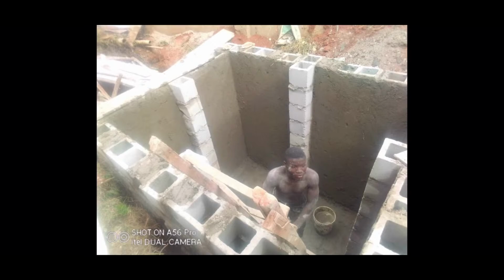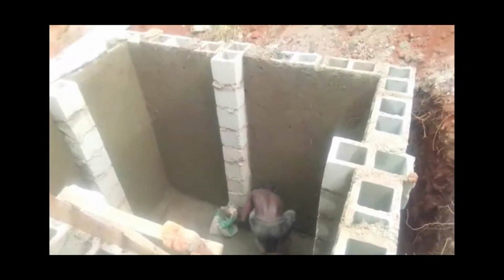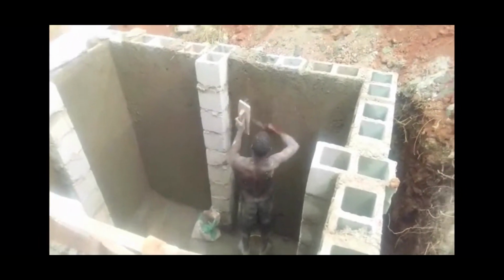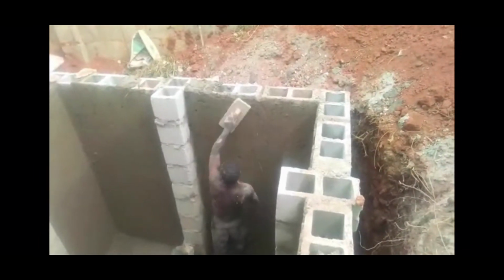And now this is the plastering stage. We need to plaster it so that when rainwater goes into the ground, it will not secrete through into the soakaway. So that's the plastering there. We're plastering it. You're going to see what is next as far as this is concerned. That's plastering. I've shown you some of my video.